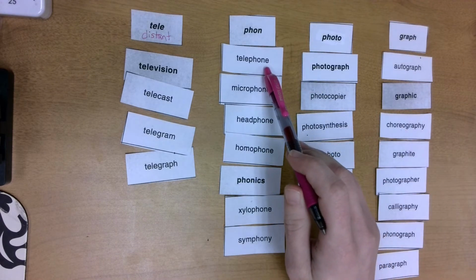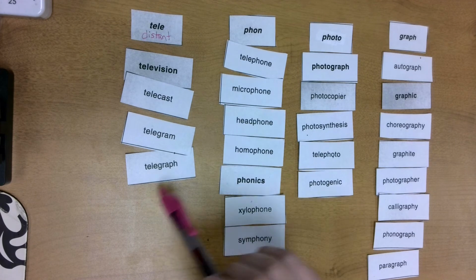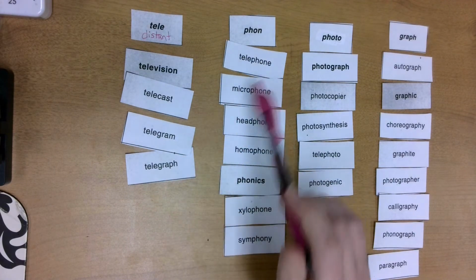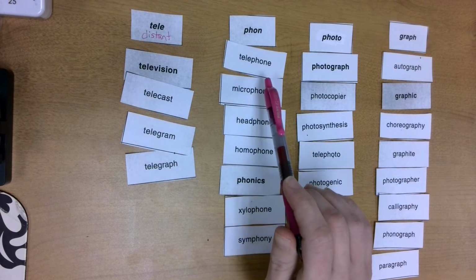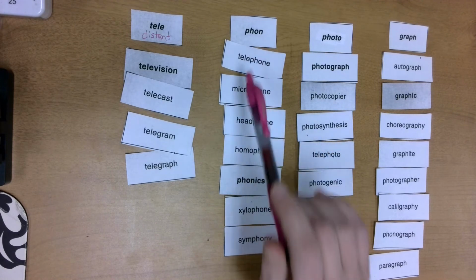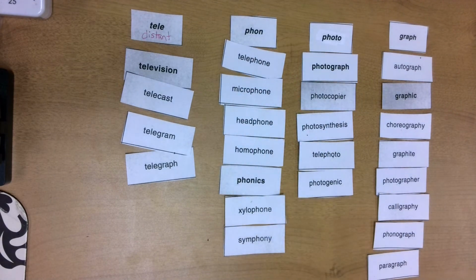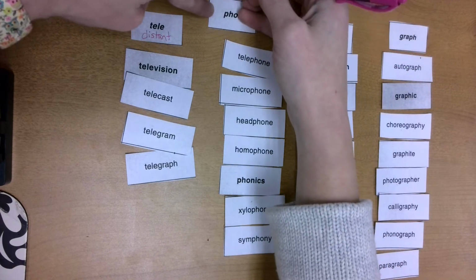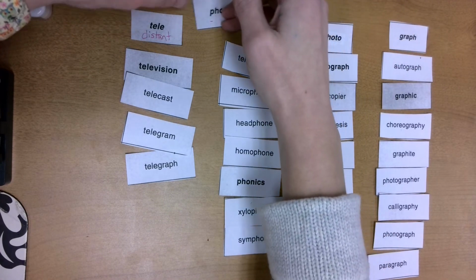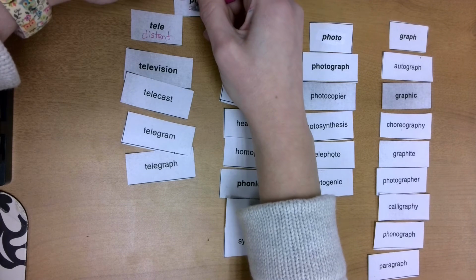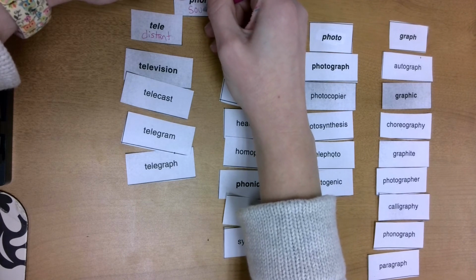This one right here, telephone, we could be putting that here, right? So it's phon from a distance when we think about telephone. If you're thinking this is sound, you're right. Okay, so go ahead and write the word sound on your header. Think about telephone there for a second. Sound from a distance, right?